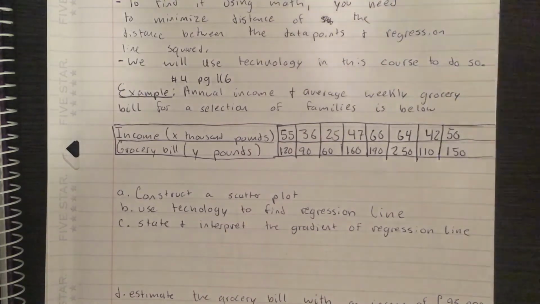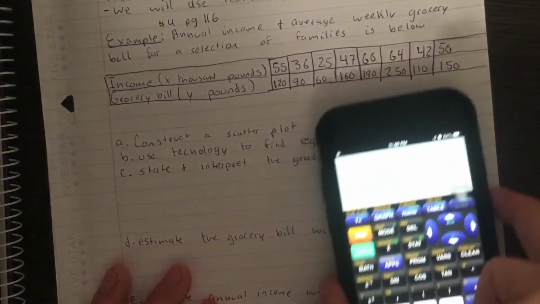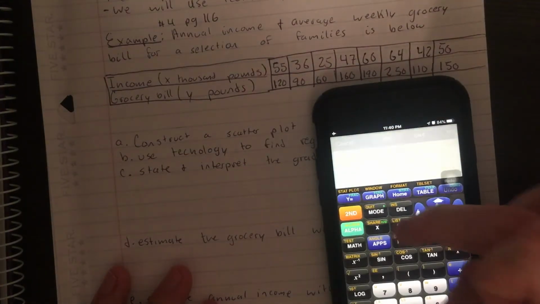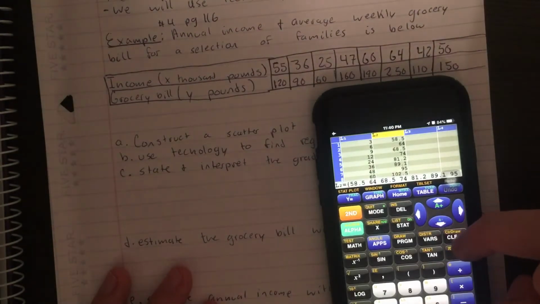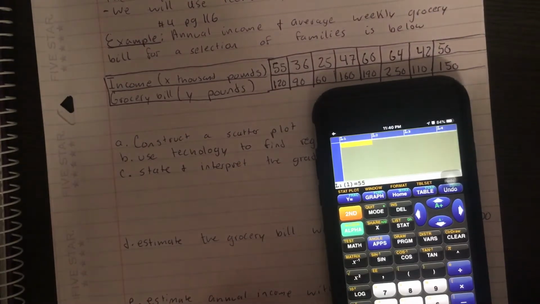And the first thing that we want to do is make a scatter plot for this. As a reminder, to make a scatter plot using your calculator, you're going to go to Stat and go into Edit, and we're going to punch in our X values, and then we're going to punch in the Y values.